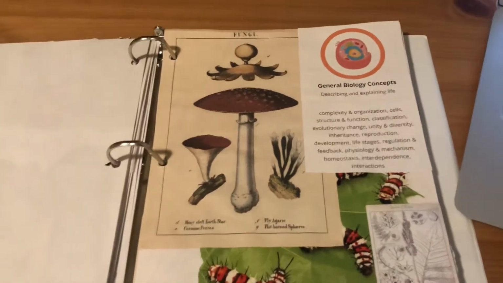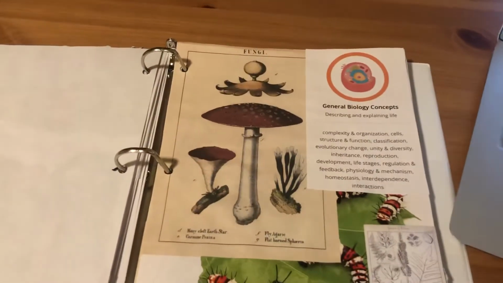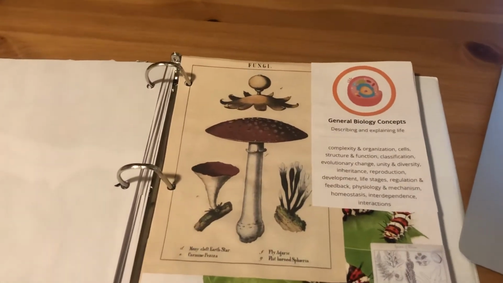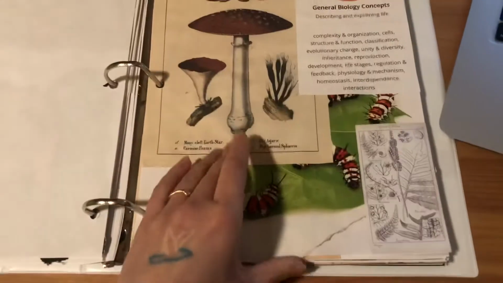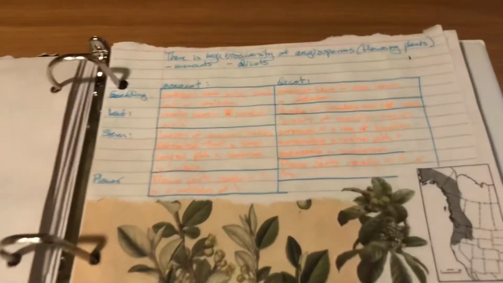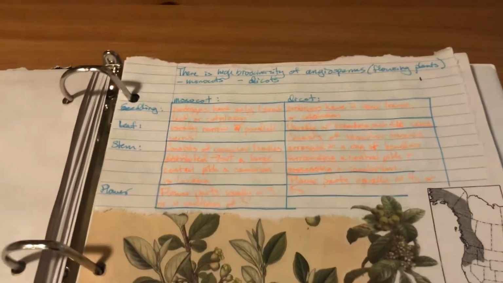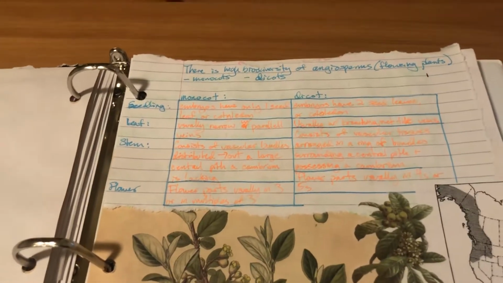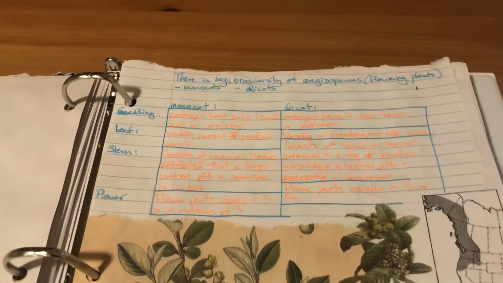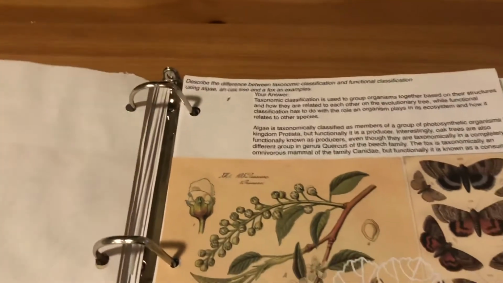So then we've got going down, so we're now in biology concepts, skills, and connections. So starting with biology concepts, just some nice imagery over here. I took a piece of notes that had to do with classification of monocots and dicots, so I wanted to include that just to solidify the classification portion of general biology concepts.